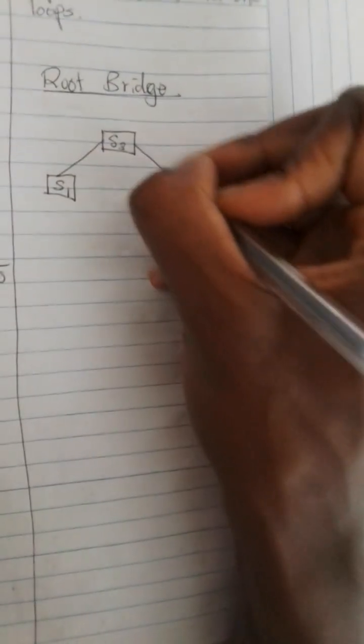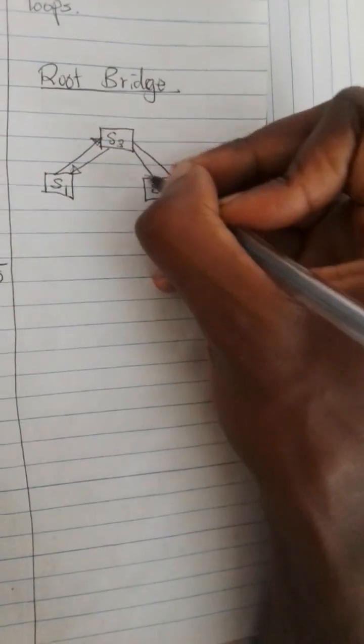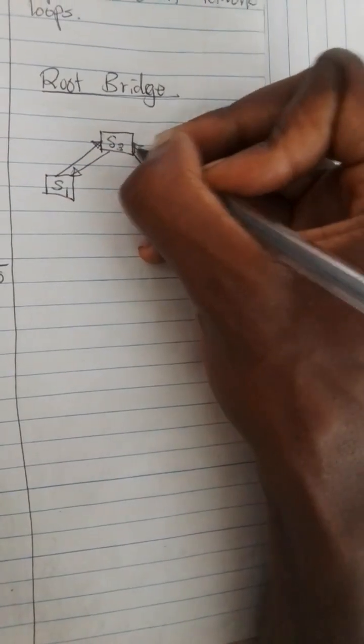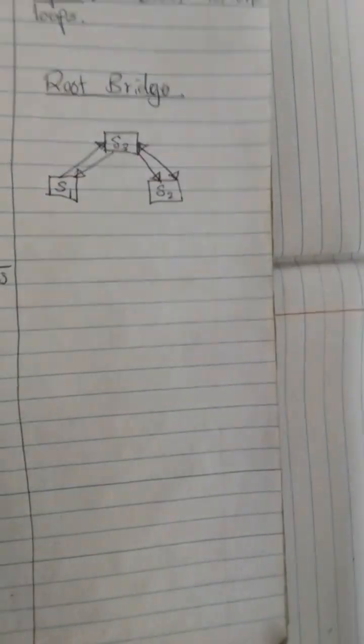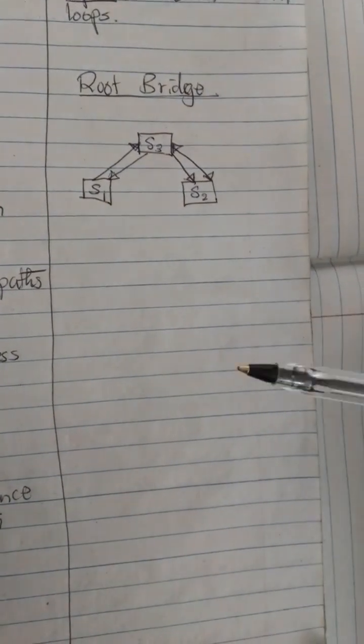We need to realize that all of these switches are forwarding traffic on the network.